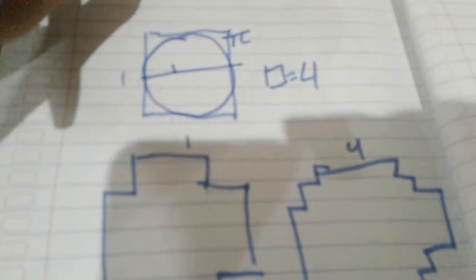But we already said that the perimeter of that square doesn't change and is 4, while the circumference of the circle equals pi. So does that mean pi equals 4? Well, maybe. Of course not.